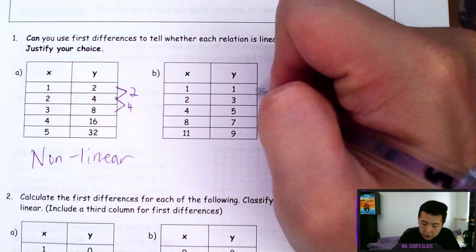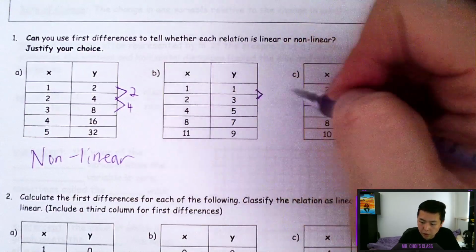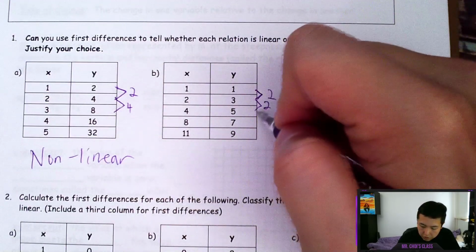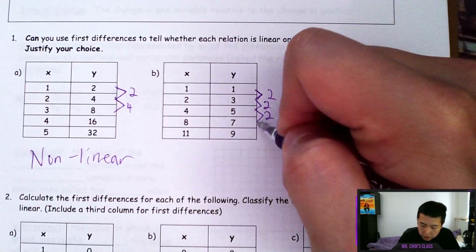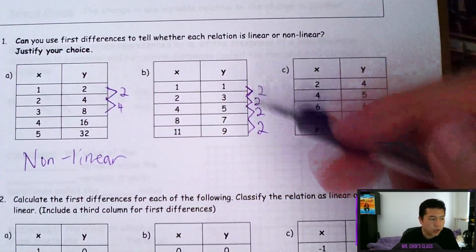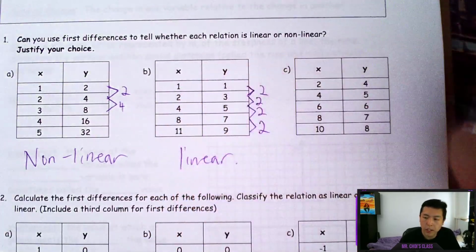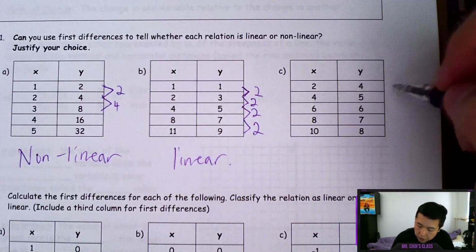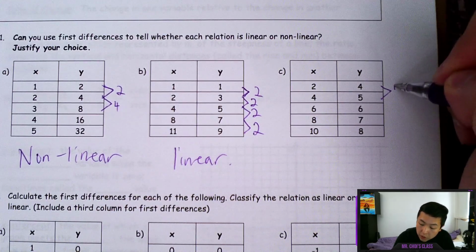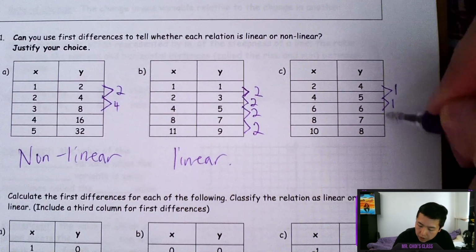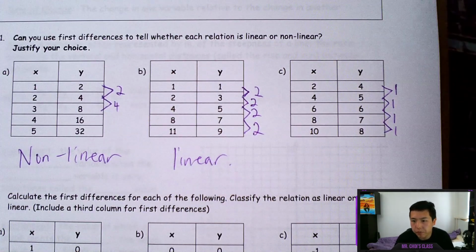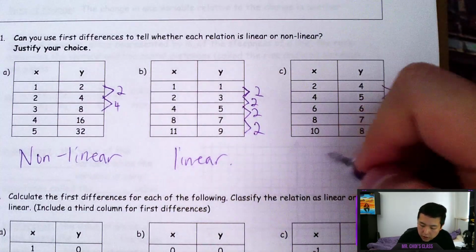This one here, going through, we go 2 at a time. 3 minus 1 is 2. 5 minus 3 is 2. 7 minus 5 is 2. 9 minus 7 is 2. These first differences are all the same, which means it is linear. For our third one, 5 minus 4 is 1. 6 minus 5 is 1. 7 minus 6 is 1. 8 minus 7 is 1. So we have that as linear.